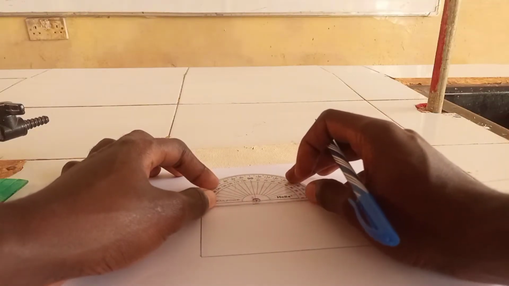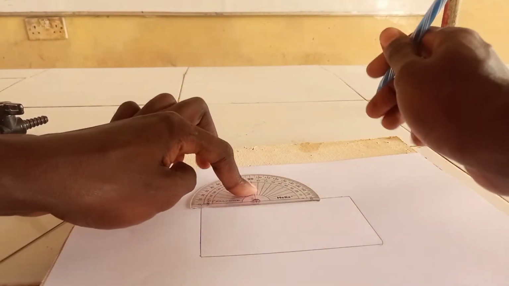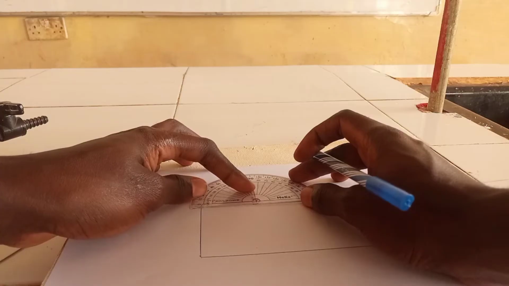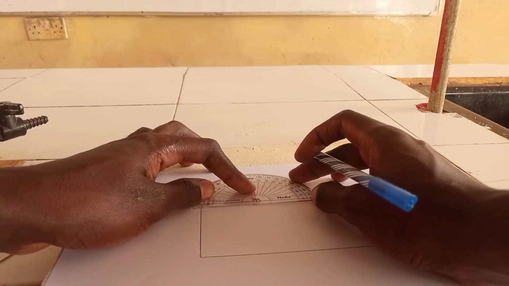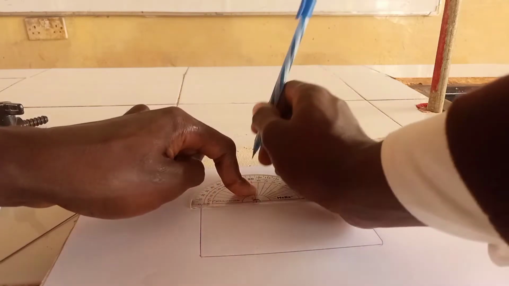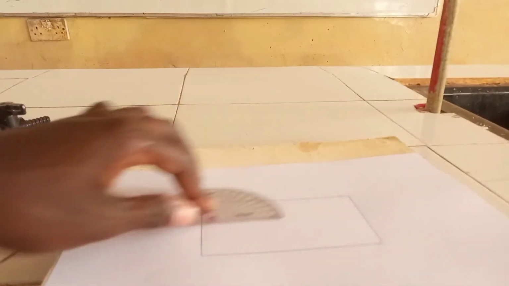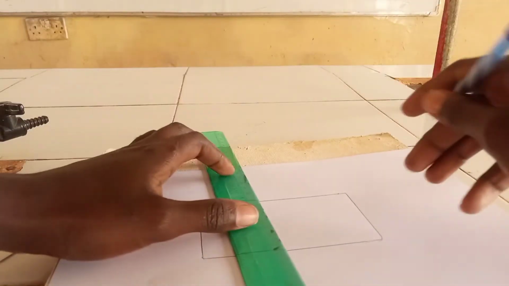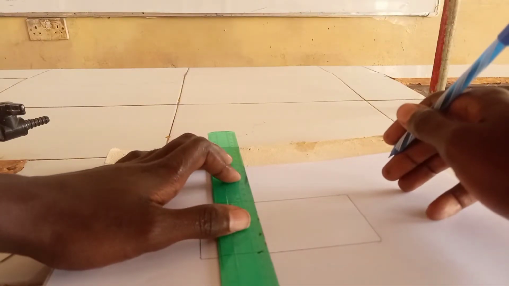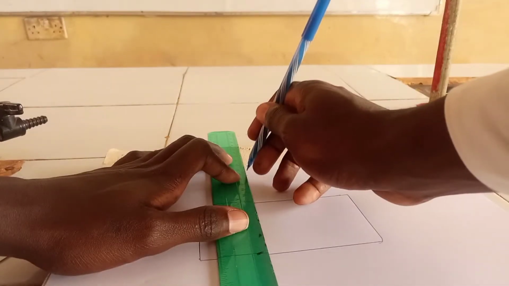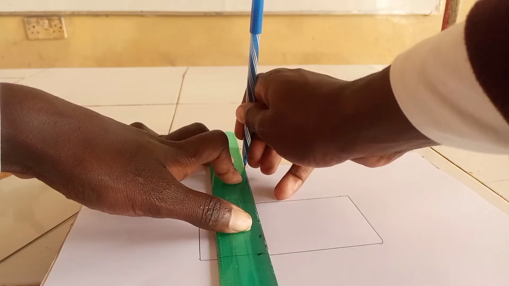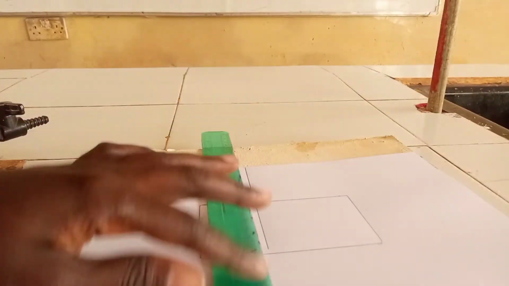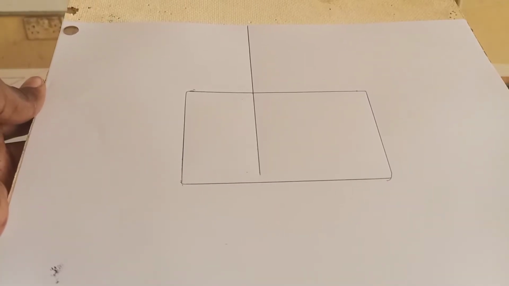We have to ensure we have 90 degrees through that point, and then we join the 90 degrees to obtain the normal line. So we now have the normal line that is cutting the outline at 90 degrees. We have the normal line there.